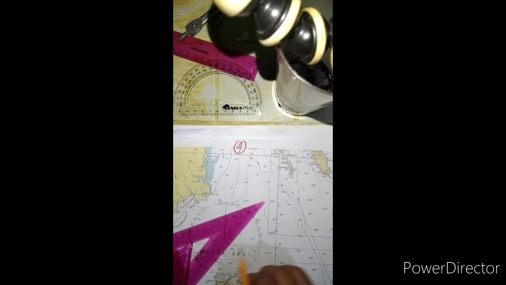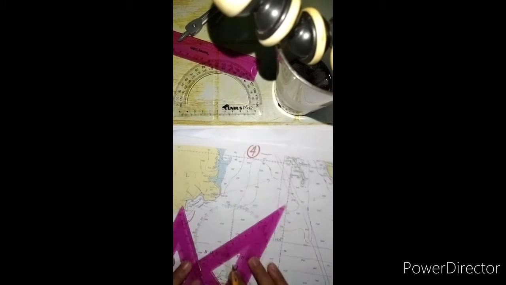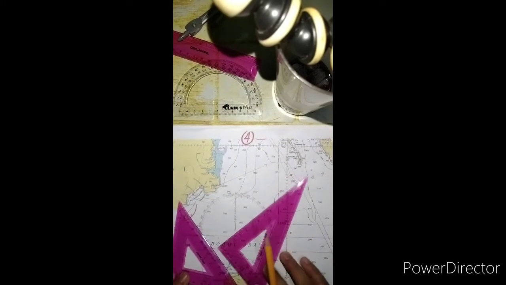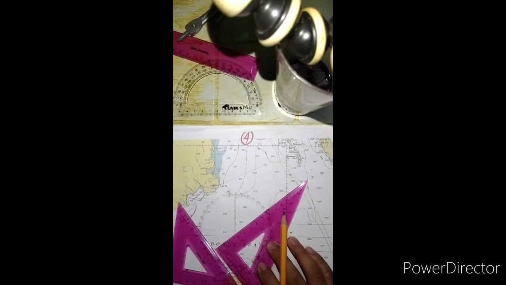I align my triangle to the meridian line. I'm using this to get it easy, fast and reliable. This is very easy when you use a triangle. So this is my focal point to 250 degrees.